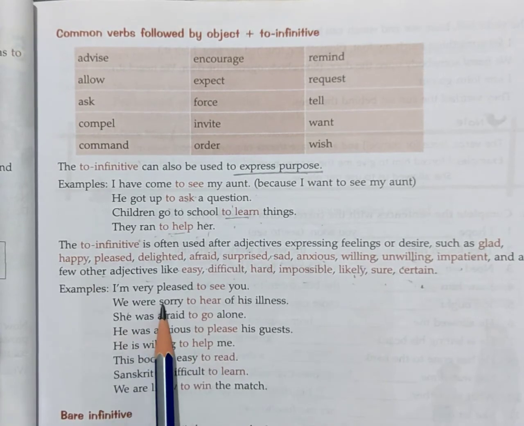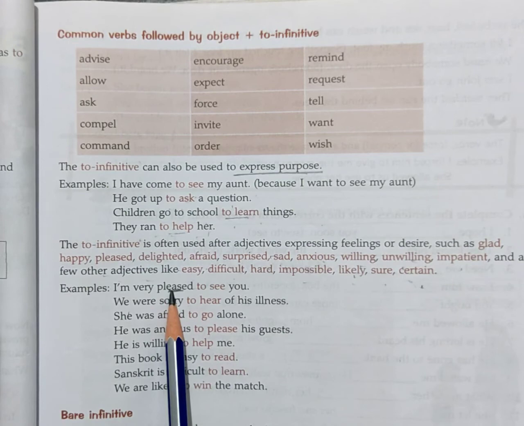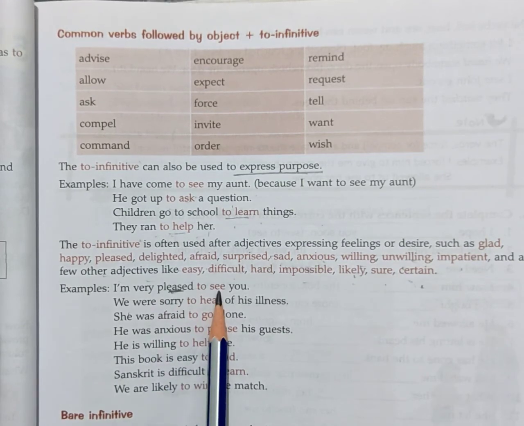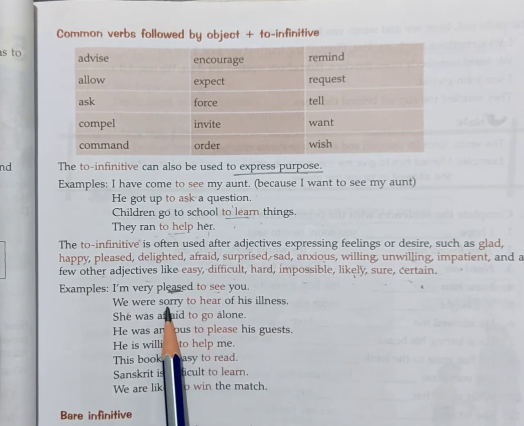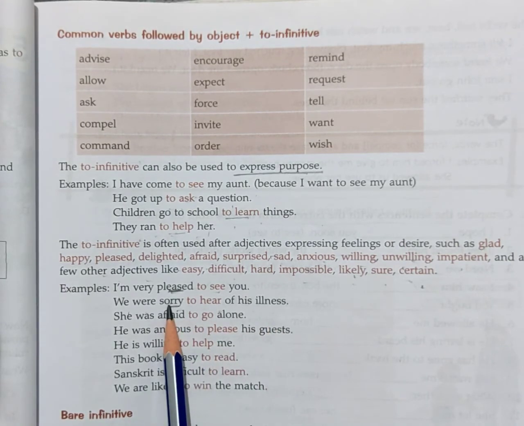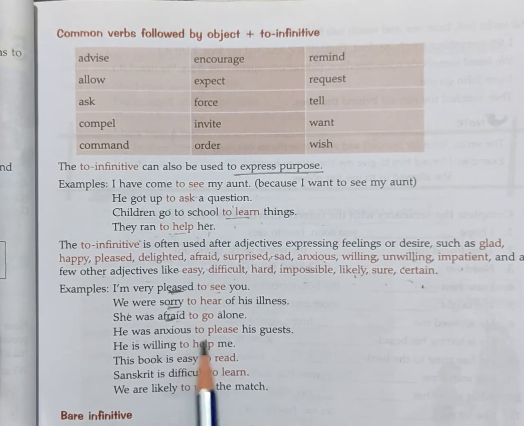For example, I'm very pleased to see you. Now look at this, it is a feeling, pleased, very happy. So after that, to infinitive. We were sorry to hear of his illness. It's a feeling that you are feeling sad. She was afraid to go alone, a feeling of fear. He was anxious to please his guest, worried about it. He is willing to help me. It's a desire of a person.